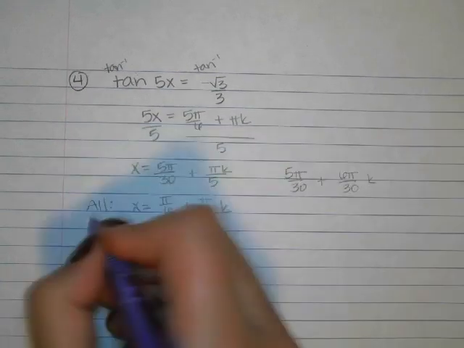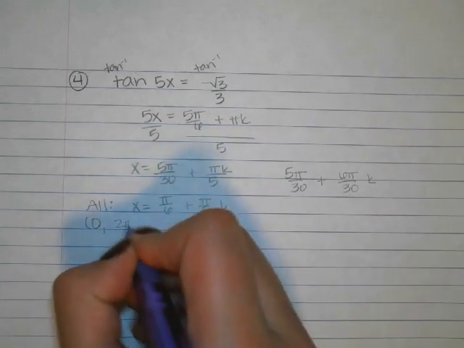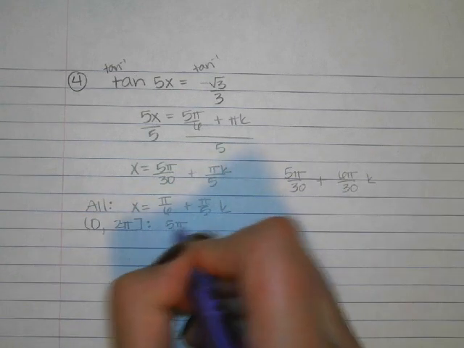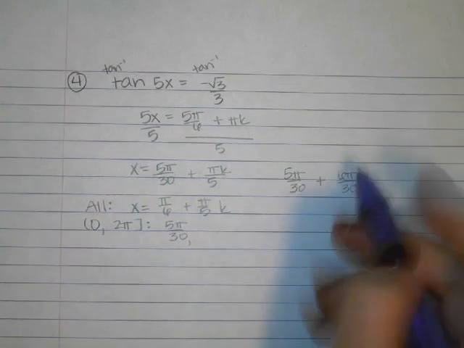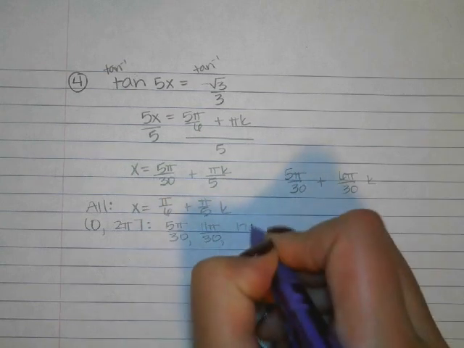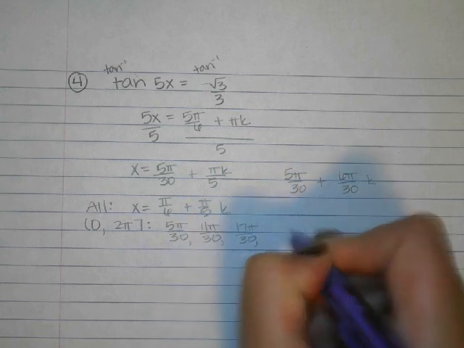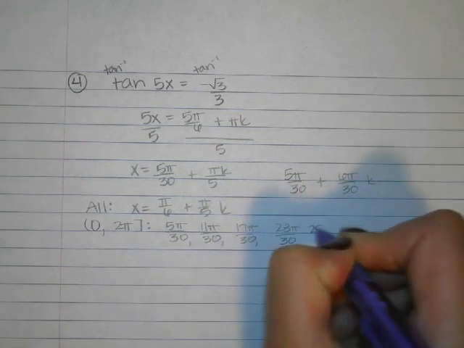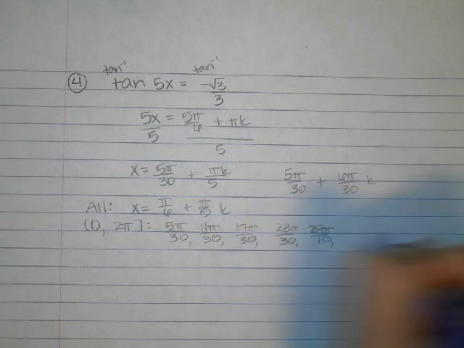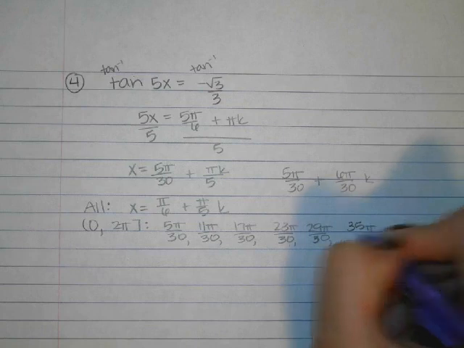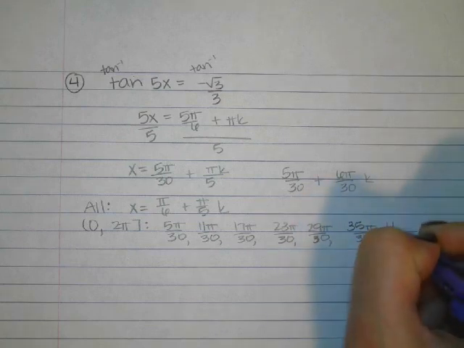So I would say if I'm doing my answers from 0 to 2 pi, 5 30ths is my first, and plus 6, and then I'd get 11, plus 6 is 17, plus 6 is 23, plus 6 is 29, plus 6 is 35, plus 6 is 41.